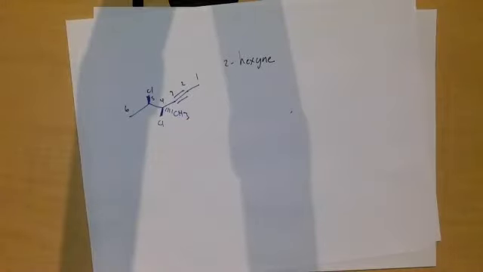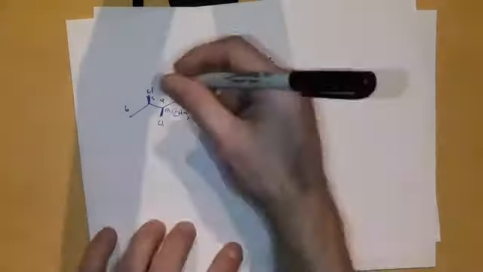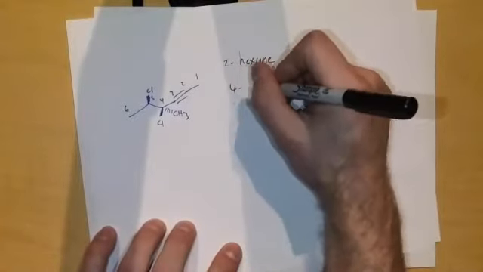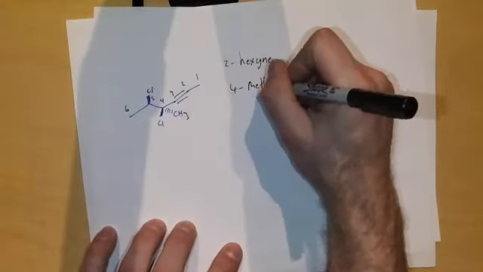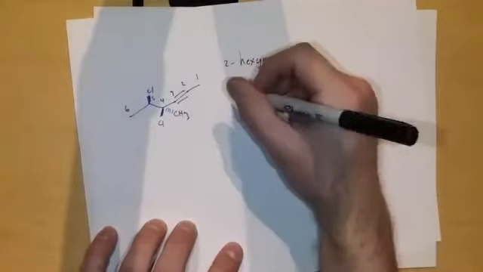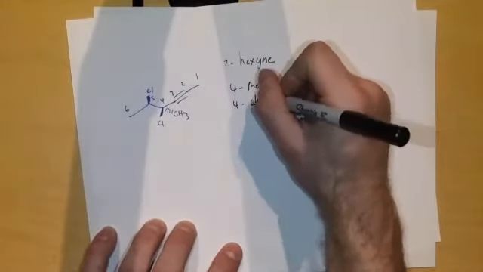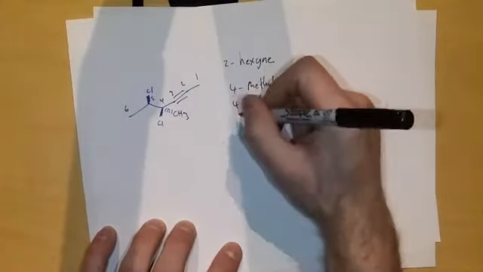Let's see. So we have a methyl group on 4, so it's a 4-methyl. We have a chloro on 4. We have a chloro on 5.